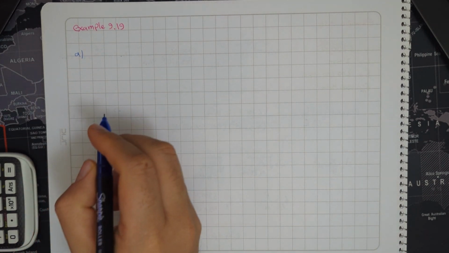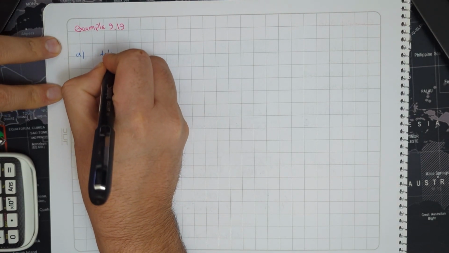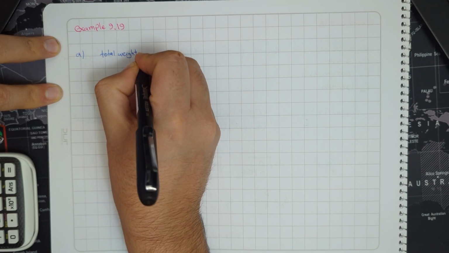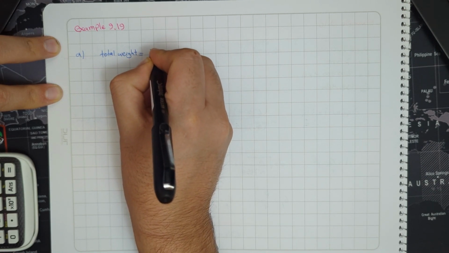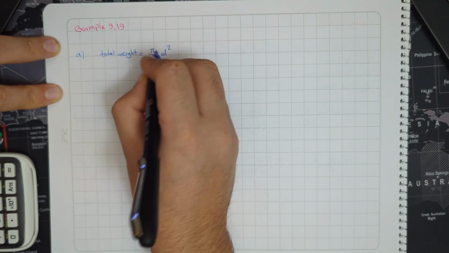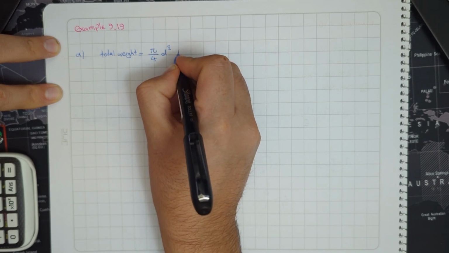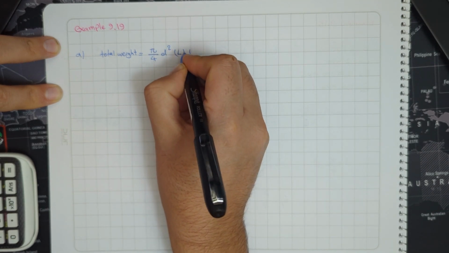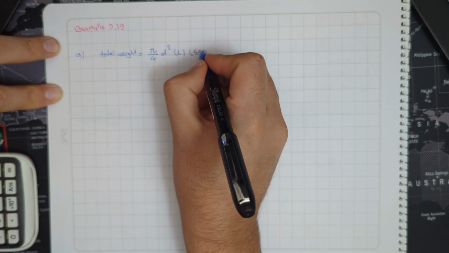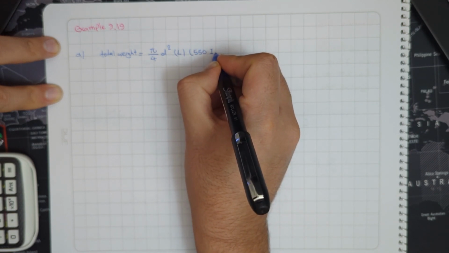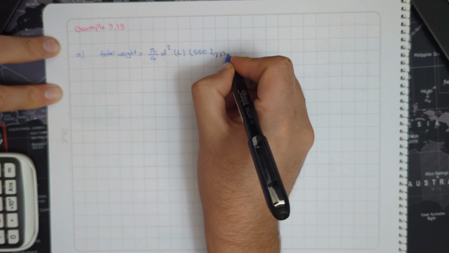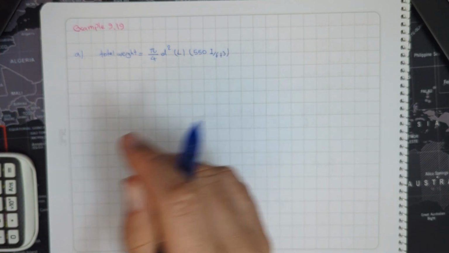All right, so the total weight equals pi over 4 d squared into L into 550 pounds per cubic feet.